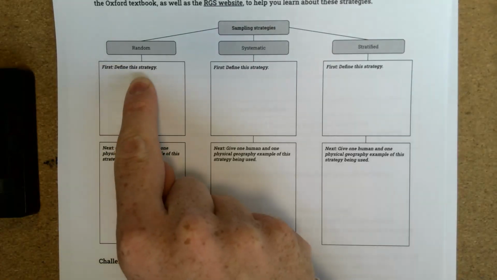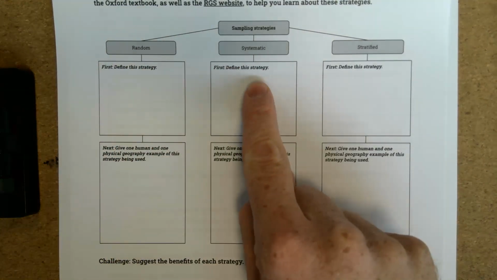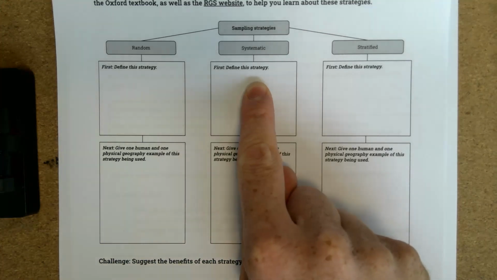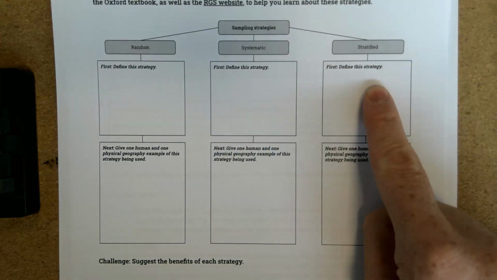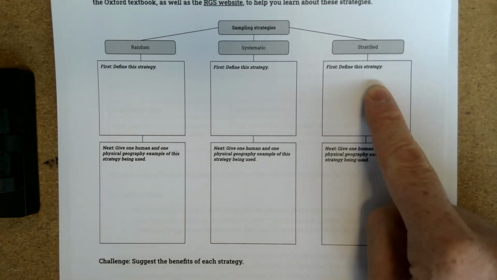Random samples are collected at random to avoid researcher bias in the choice of a sample. A systematic sample works in a system to collect data at regular intervals, and a stratified sample deliberately introduces some bias to ensure the sample matches the aims of the inquiry and allows that data collection to answer the key question.